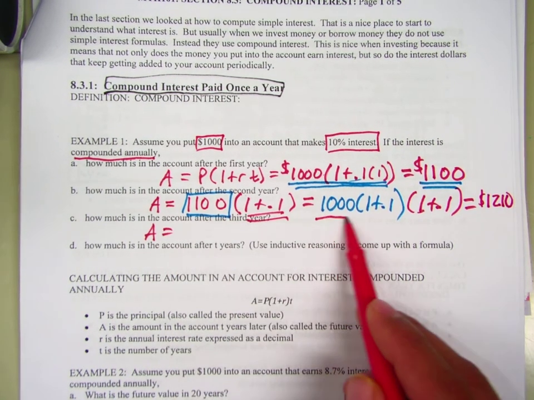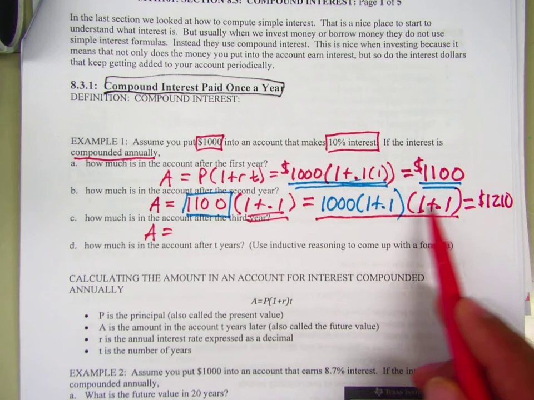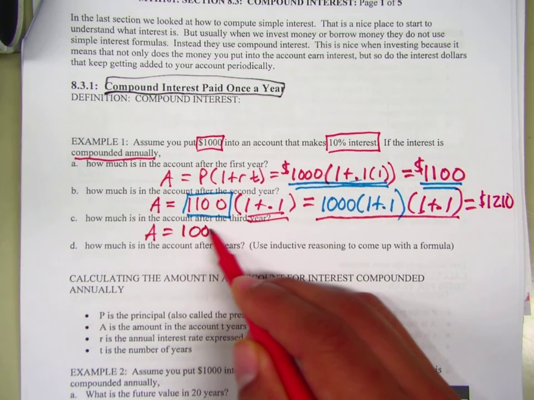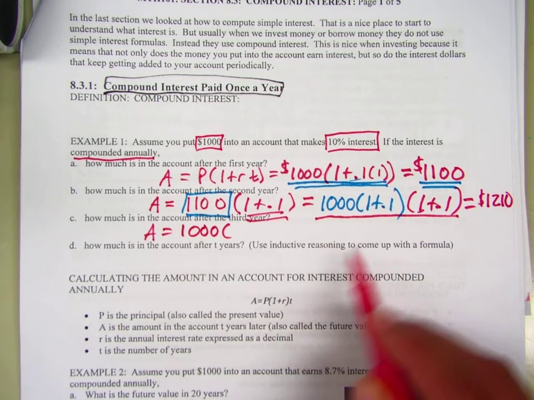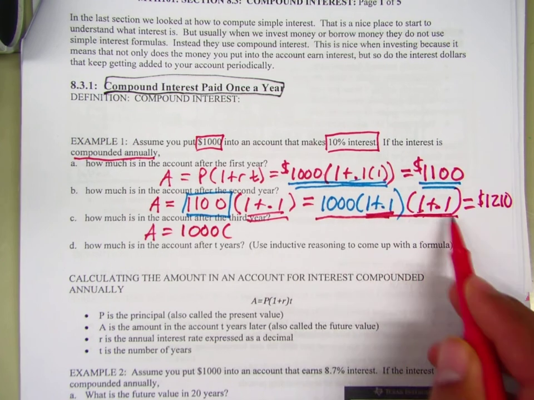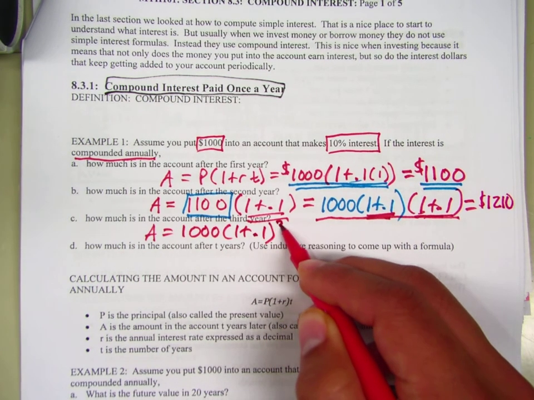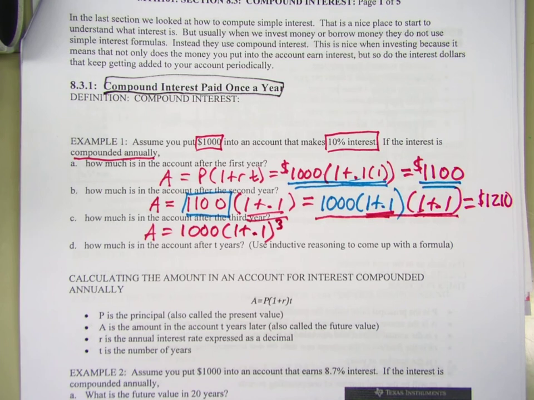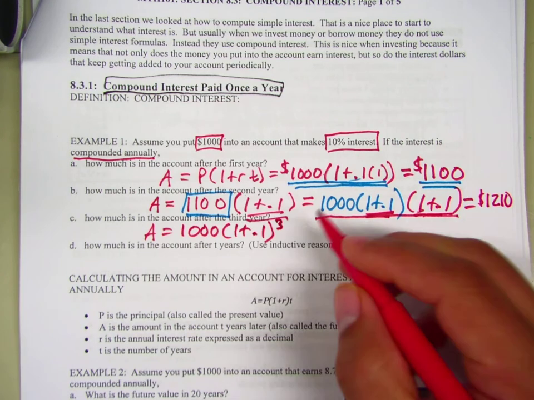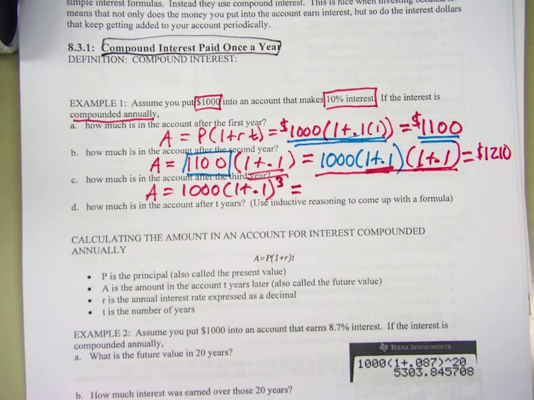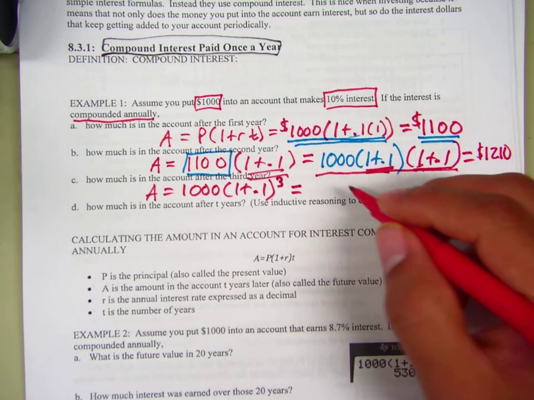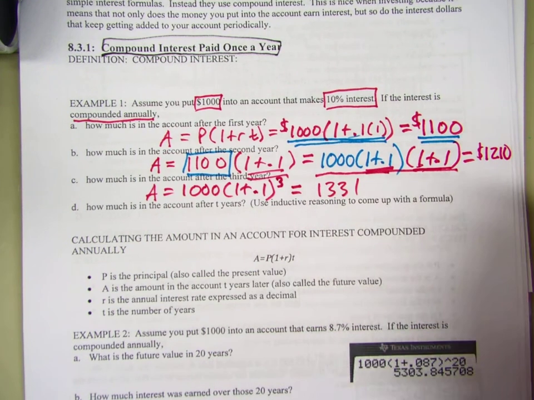Okay? So if this is how I'm calculating 2 years of interest, if I do 1,000 and I wanted to do 3 years of interest, how many of these would I have? 3 of them. So that's the same as 1 plus 0.1 to the third power, right? Rather than doing it the long way. So what do I get if I do that? $1,331.